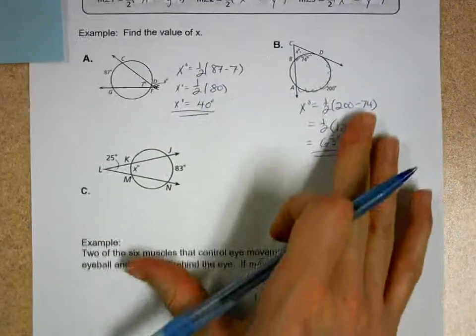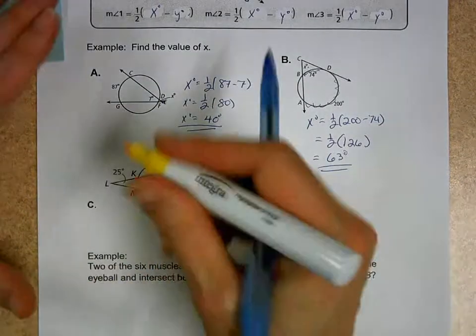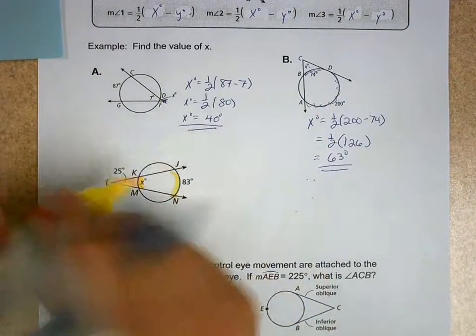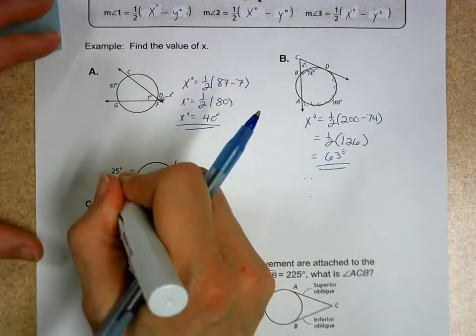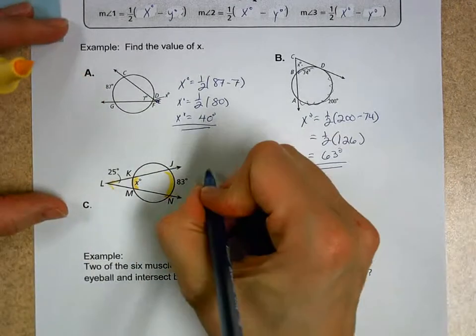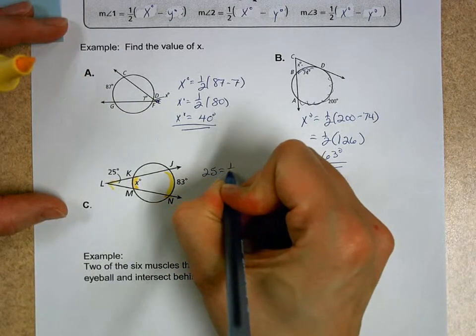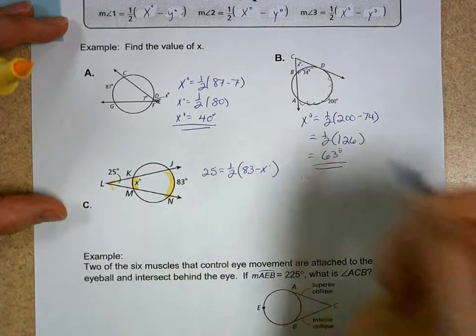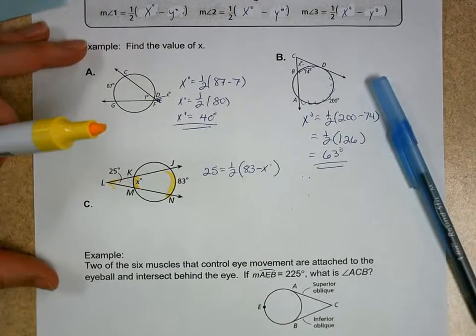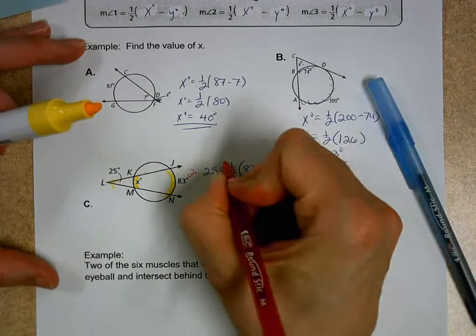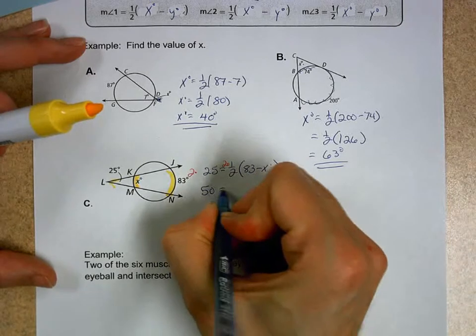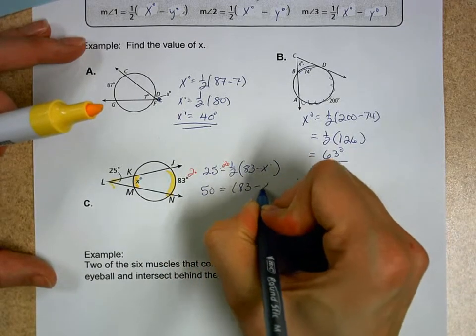Now the next one, if you notice, I actually know the angle, but I'm looking for an intercepted arc. Well, here's the deal. Use the same formula and just plug in what's missing. Because I know the angle is 1/2 their difference, I can go 1/2 of 83 minus x. Now, don't forget, in order to solve this correctly, you're going to have to multiply both sides by 2 to get rid of that fraction. So when you do that, you get 50 is equal to 83 minus x.